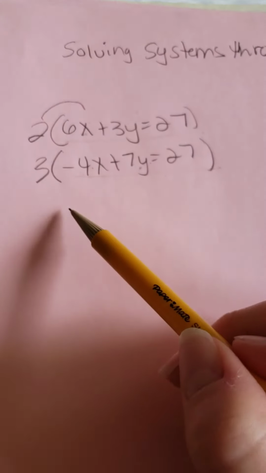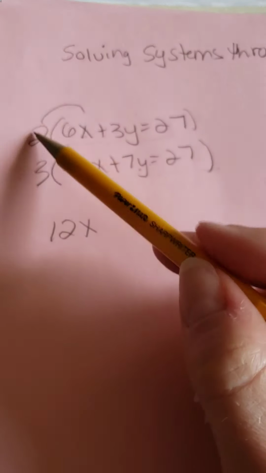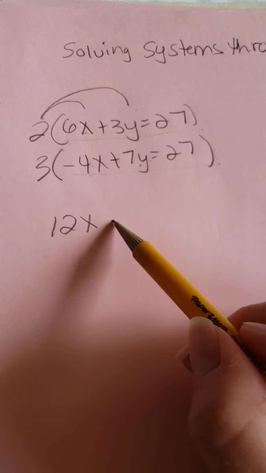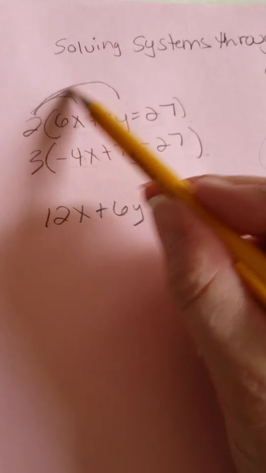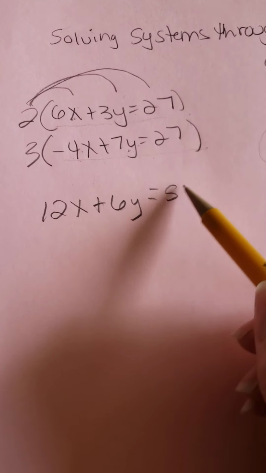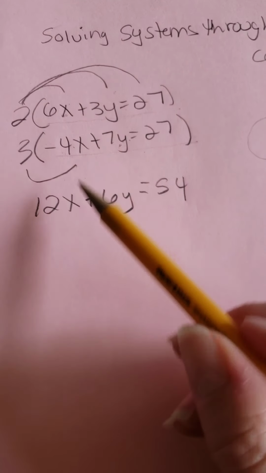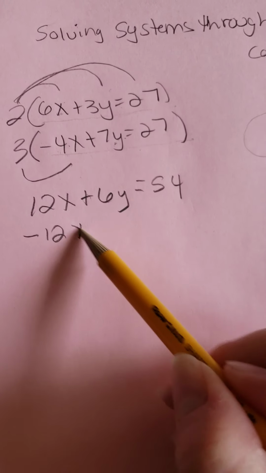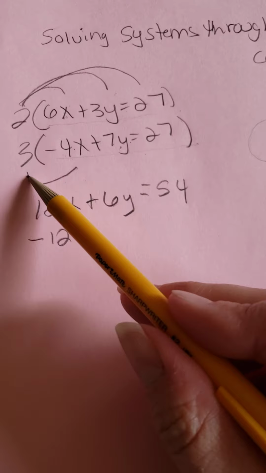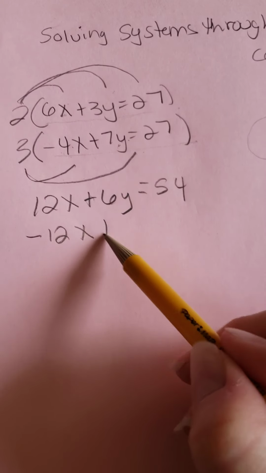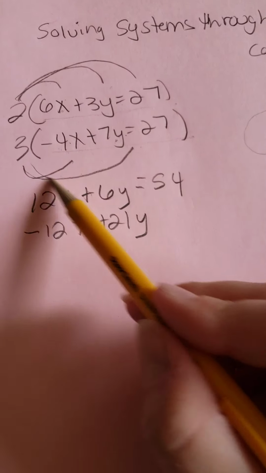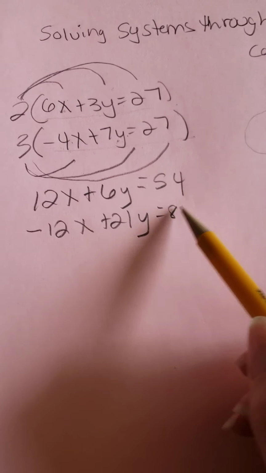So 2 times 6x is 12x. And then 2 times 3y is 6y. And then 2 times 27 is 54. And now go ahead to your other equation. 3 times -4x is -12x. That was the whole reason we did it. 3 times 7y is +21y. And then 3 times 27 is 81.